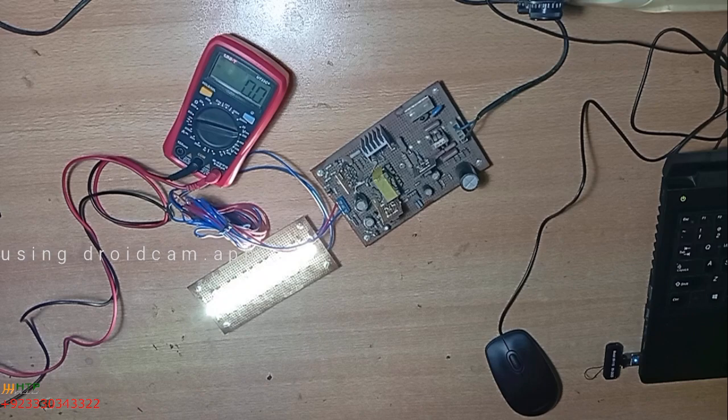So this is the short demo of the LED driver switching power supply. My advice is that if you want to purchase a switching power supply to drive LED strings, then the better idea is to purchase a switching power supply that has constant current driving capability.